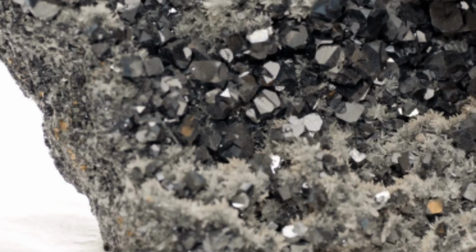Mechanical properties. Tenacity. Galena is brittle, meaning it breaks or powders easily when subjected to stress. This brittleness is due to its relatively weak atomic bonds. Cleavage and fracture. The perfect cubic cleavage of galena results in its characteristic breaking patterns. When it fractures, it tends to break along these cleavage planes, producing smooth, flat surfaces.